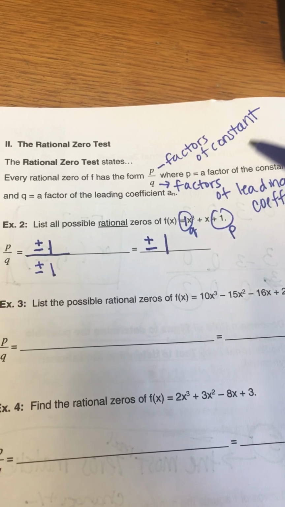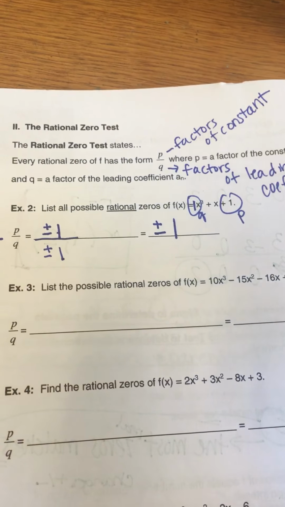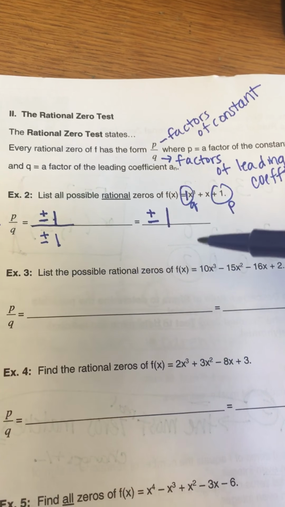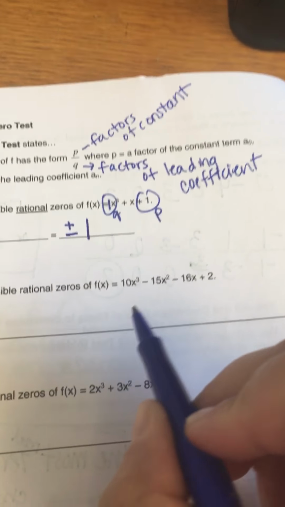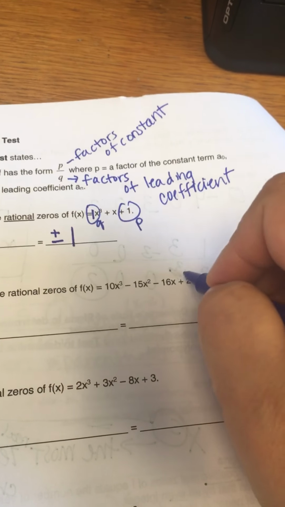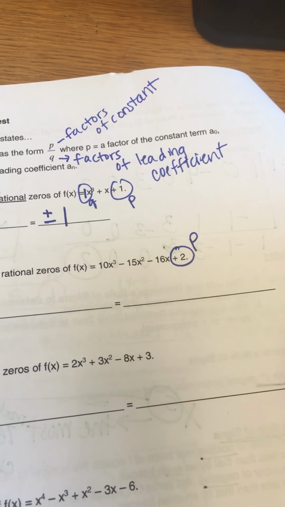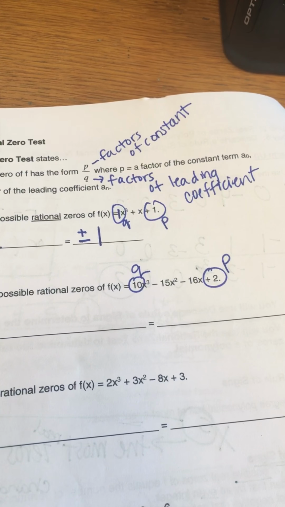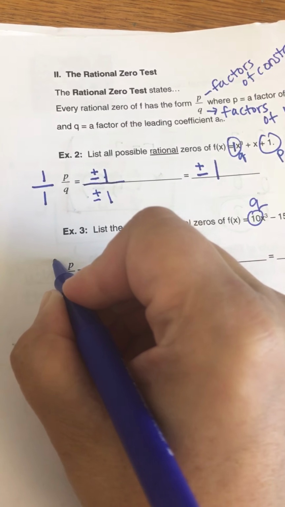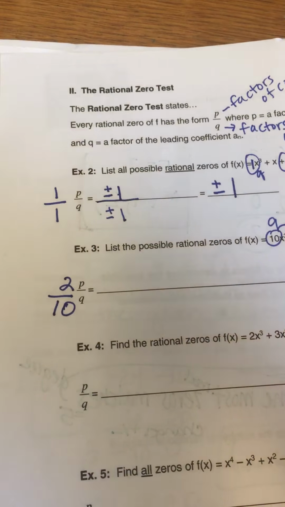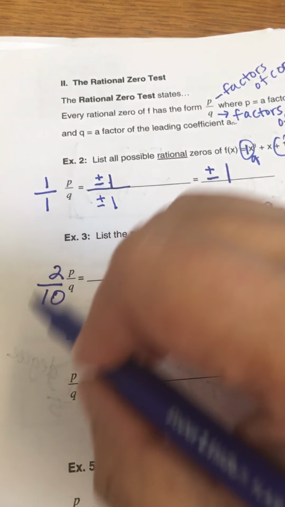That's not a problem. The thing comes if we have numbers other than 1. Sometimes our list will be bigger. So look at the possibles. So in example 3, list the possible zeros of 10x cubed minus 15x squared minus 16x plus 2. The constant by itself is p. The leading coefficient is q. So the numbers we're looking for that are factors of p are 2, and the numbers we're looking for factors of q is 10. So we're not trying to reduce 2 over 10, so don't reduce it.